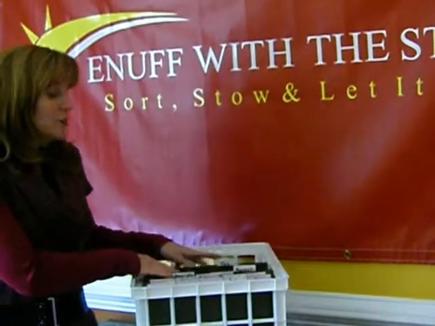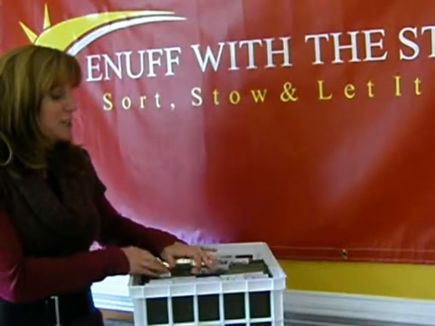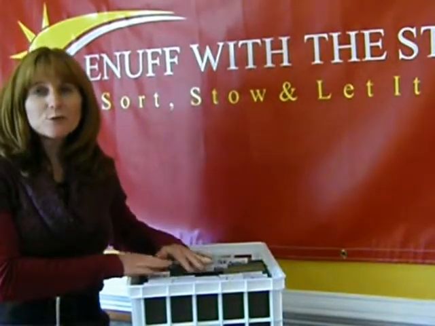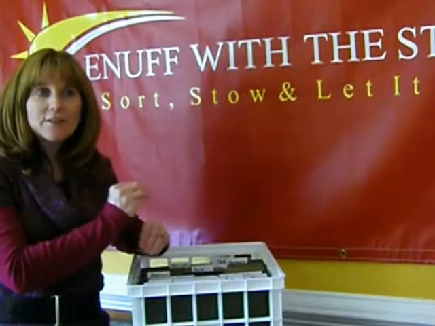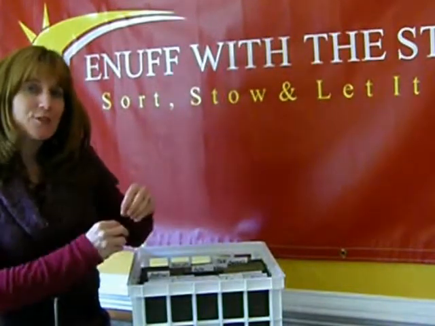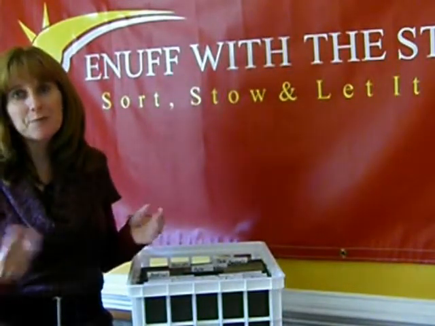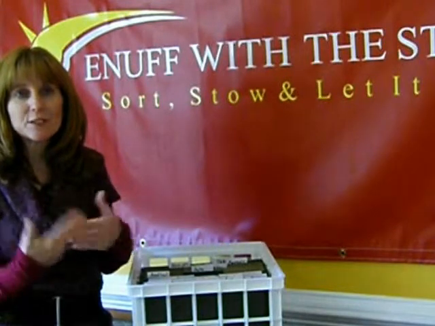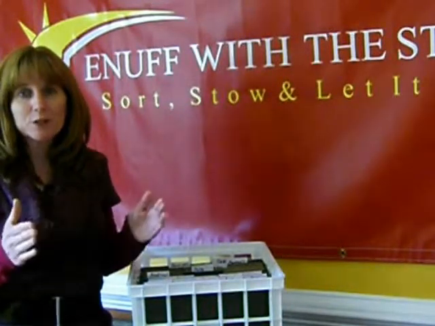So you can see that we're going to just try and set up our system so that the categories are really broad and you're not having to thumb through too many files to file away each piece of paper. You can have multiple papers going into one file because the categories are much broader.